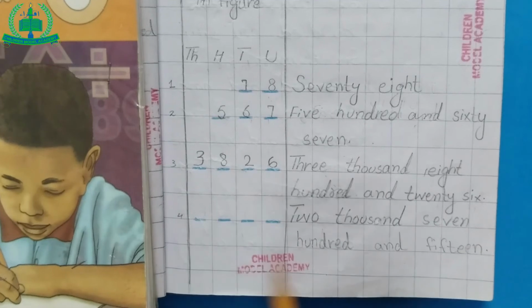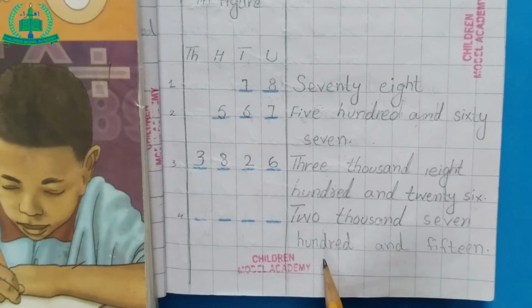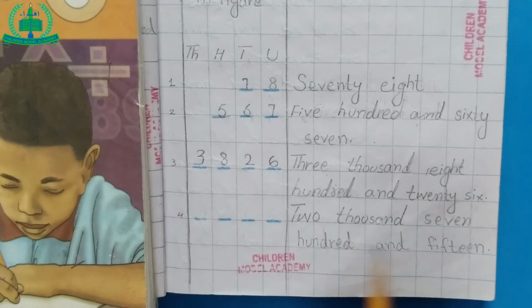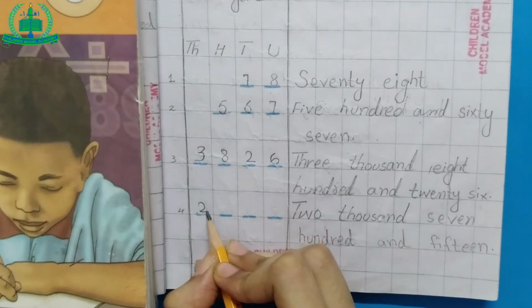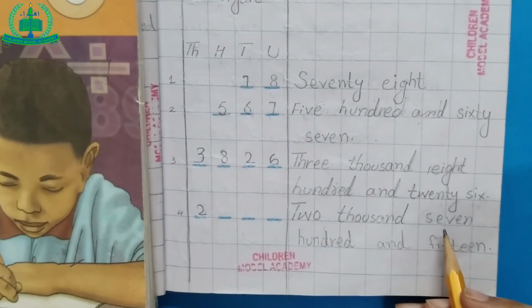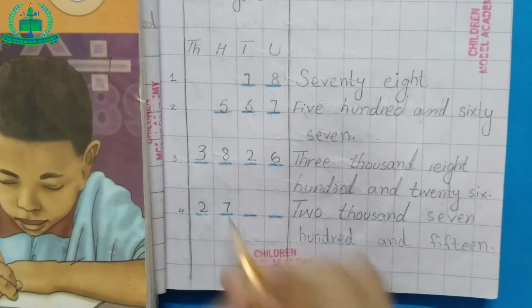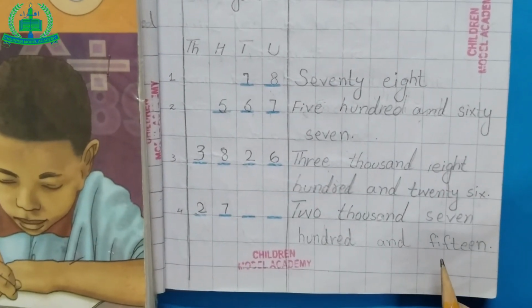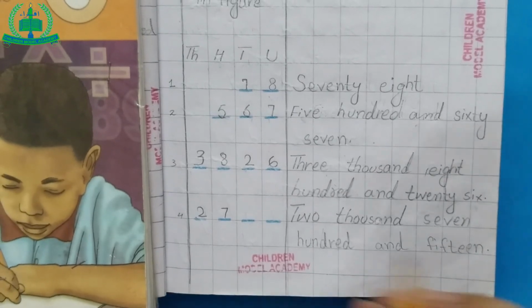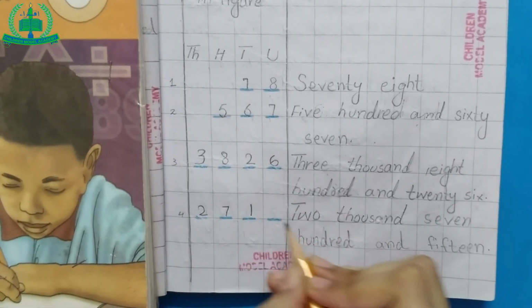Number 4, 2715. 2 is a 1000 value, we write 2 in 1000 place. Here 7 is a 100 value, we write 7 in 100 place. And in 15, 1 is the 10 value and 5 is unit value. So we write 1 in 10 place and 5 in unit place.